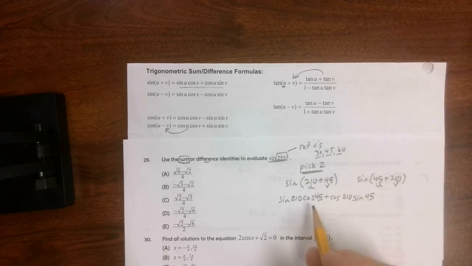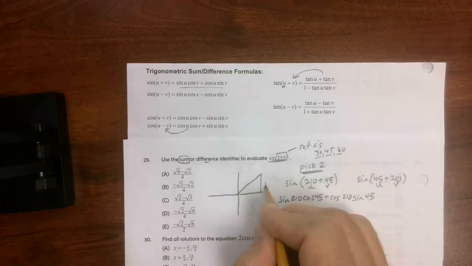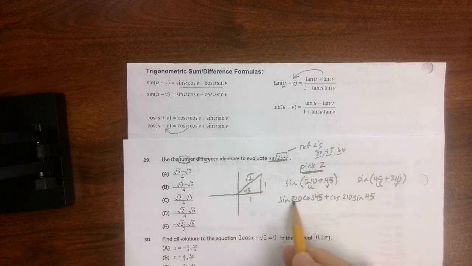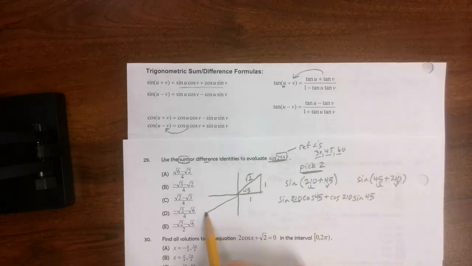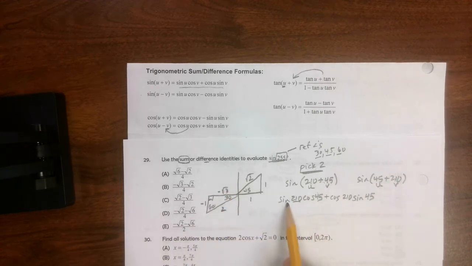And I've got some work to do. I need to give myself a little 45, 45, 90, which is right here. I also need to get my 210 picture going. So that's 180 plus 30, which is negative 1, negative square root of 3, and 2. And now I can figure out all this stuff.